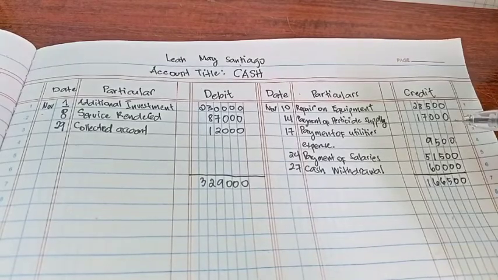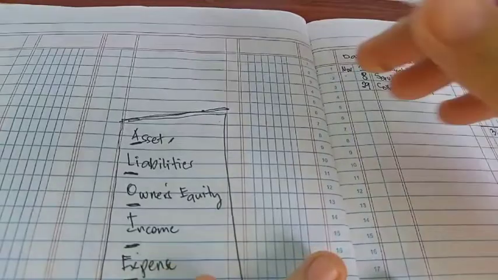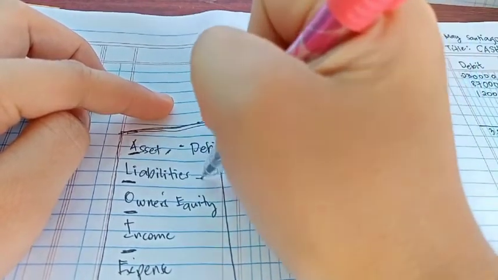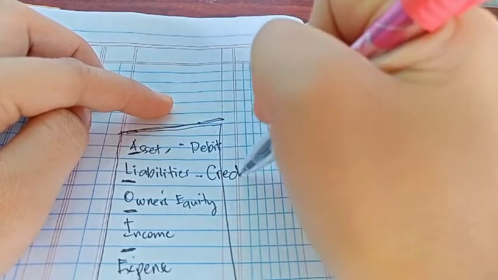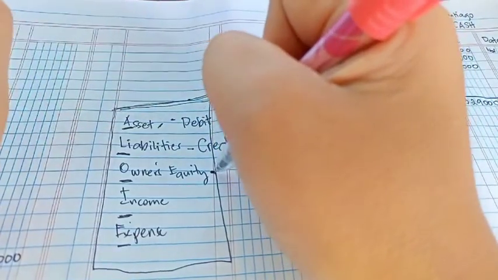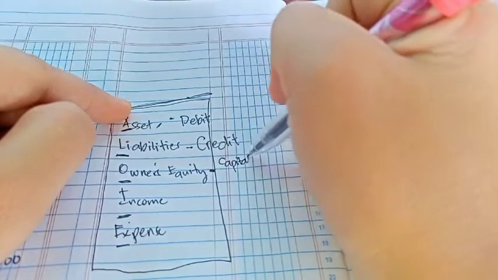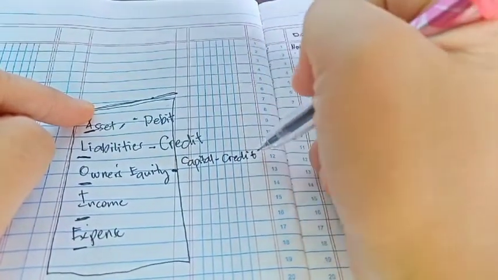Now, we go back to the normal balances of the accounts. So, balik tayo dito. If we talk about asset, the normal balance of an asset is on the debit side. The normal balance of a liability is on the credit side. The normal balance of an owner's equity na capital, ang capital po natin, ang normal balance po niya ay credit.